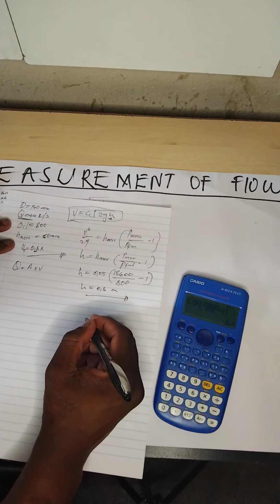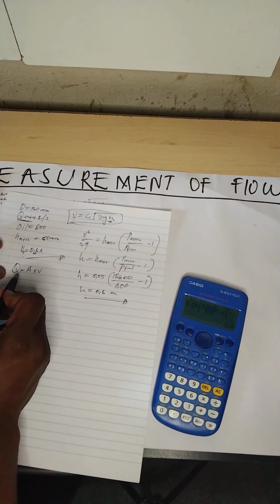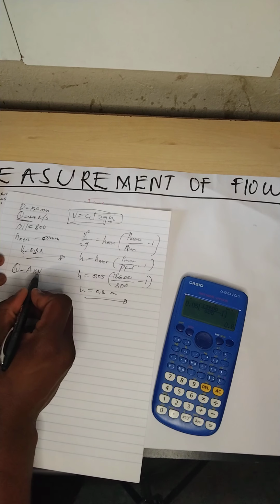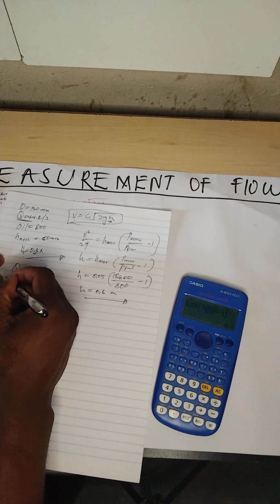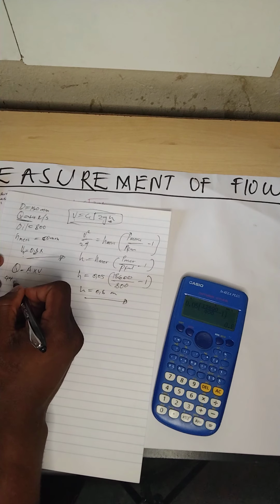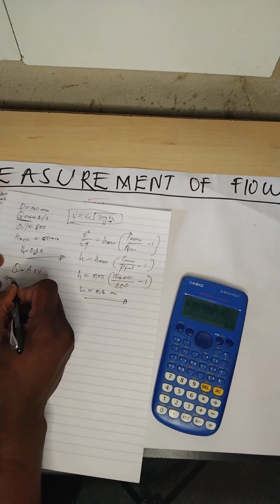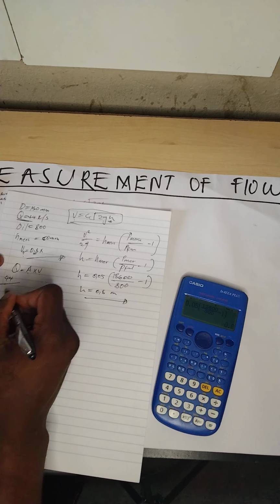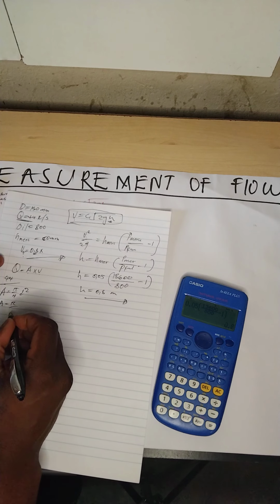Then we're going to now find our velocity using this. We know the area and we need this velocity. Here Q is going to be 44 liters per second. It's fine. Then we're going to divide it with the area. Let's find the area on the side. Area is pi over 4 d squared, right?